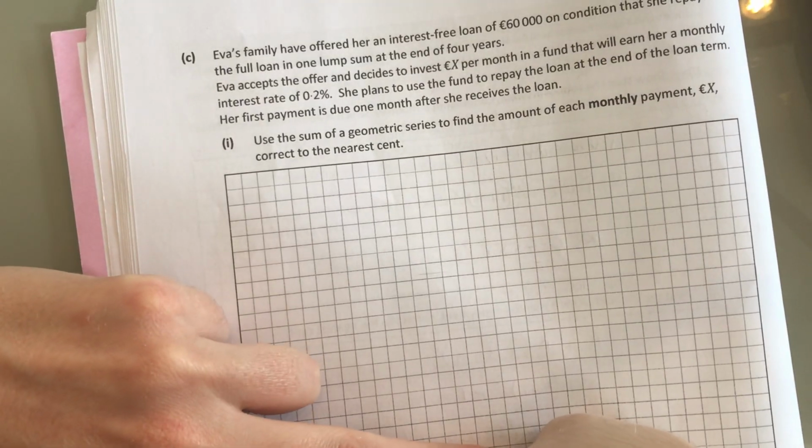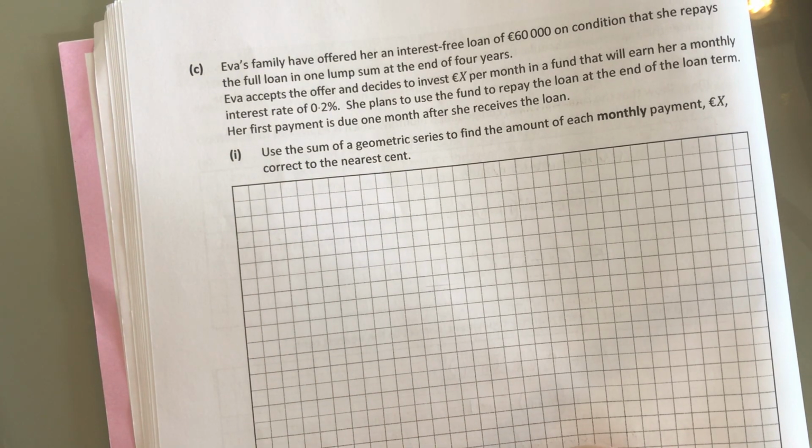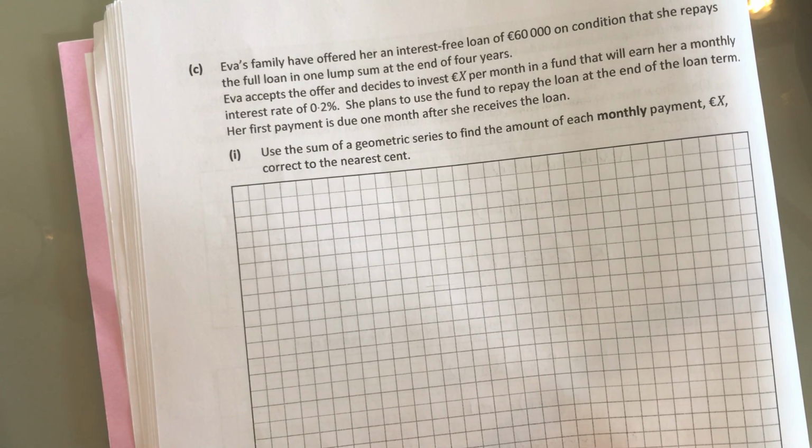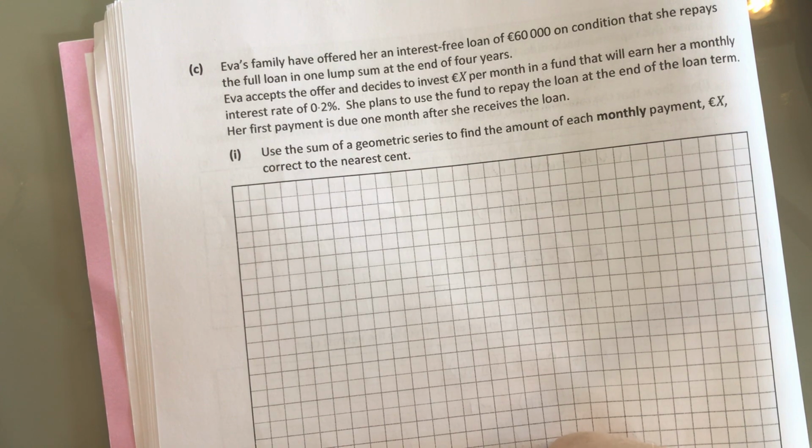Eva's family have offered her an interest-free loan of 60,000 on the condition that she repays the full loan in one lump sum at the end of 4 years. Right, okay. So Eva accepts the offer and decides to invest X money per month in a fund that will earn her a monthly interest rate of 0.2%. She plans to use the fund to repay the loan at the end of the term. Her first payment is due 1 month after she receives the loan. So now they want me to use the sum of a geometric series in order to figure this out.